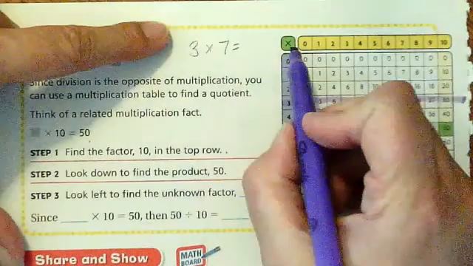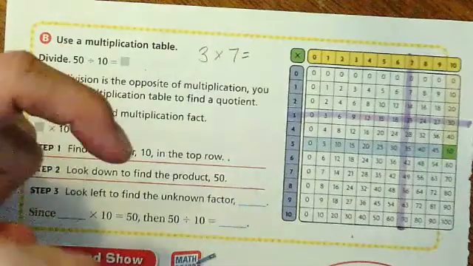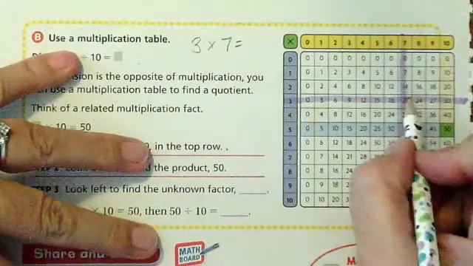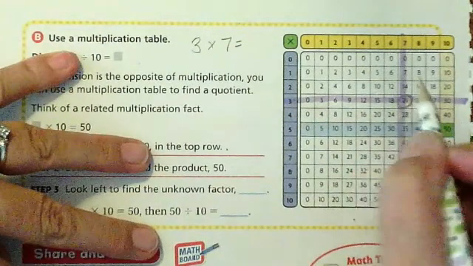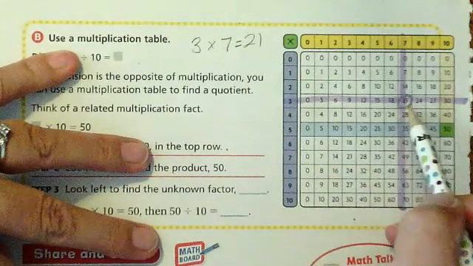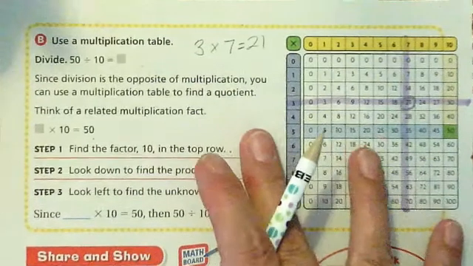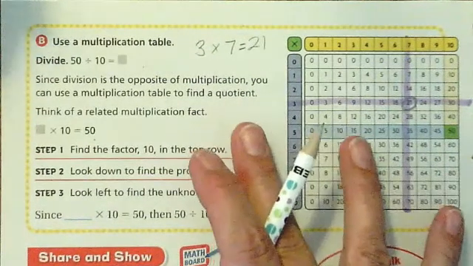And then I would go over 7, and I would highlight that row. And where my two numbers intersect, or where my two lines intersect, is my answer. So 3 times 7 is 21. That's how I multiply. Well, you can also use this to divide.